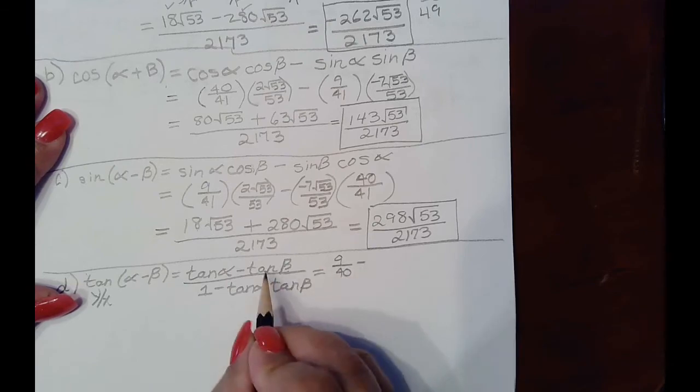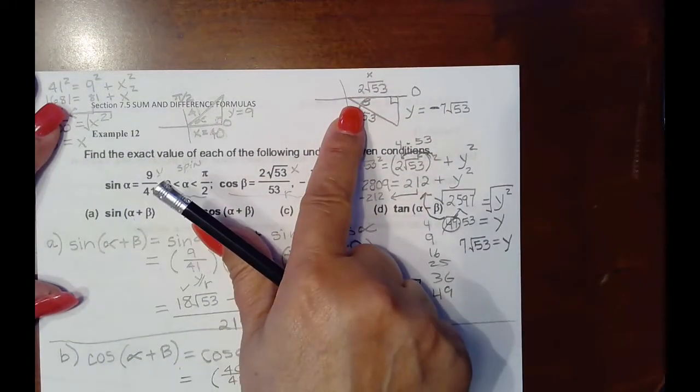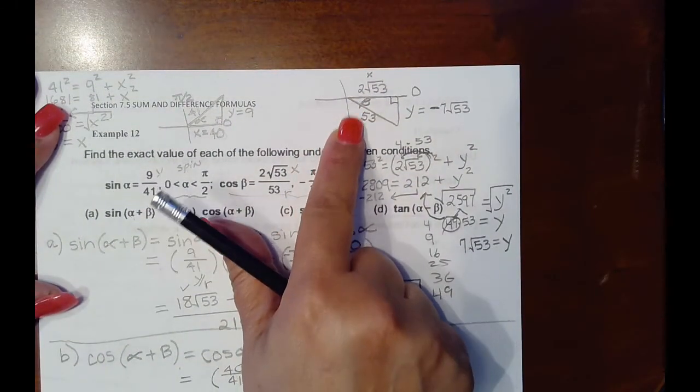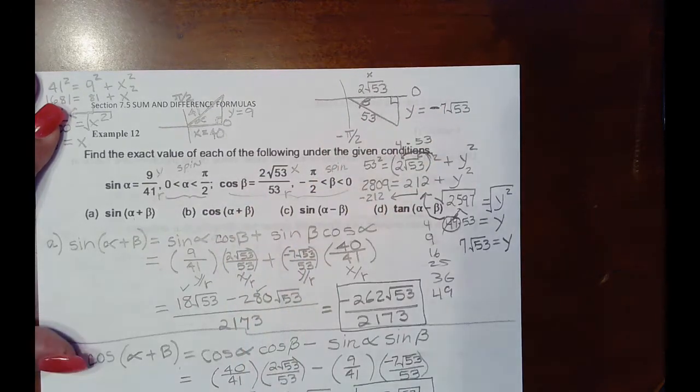Then you're going to subtract tan of beta. So again, y over x, now you're looking at the beta triangle. So y over x would be negative, I'll just put it down here and then I'll slide the paper up so you can see it. It would be this y value over this x value.